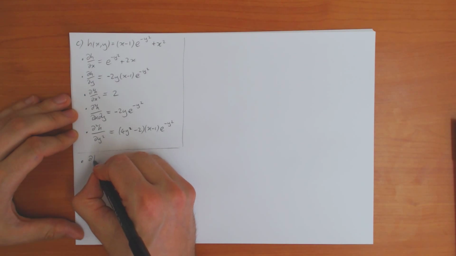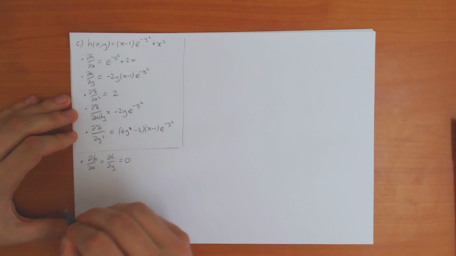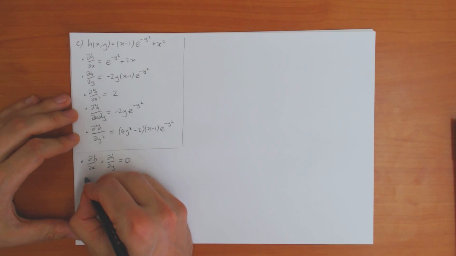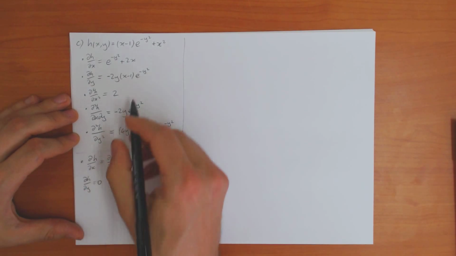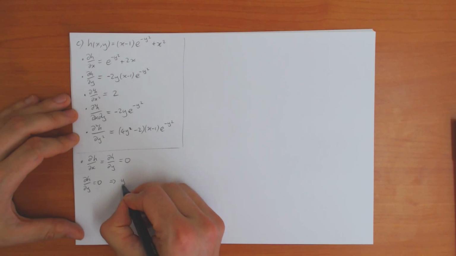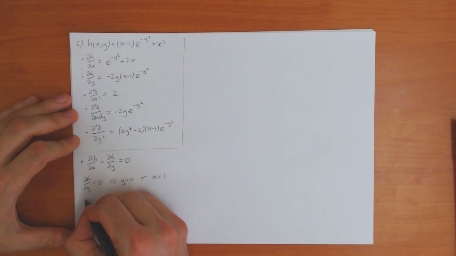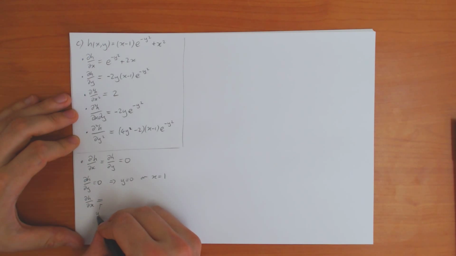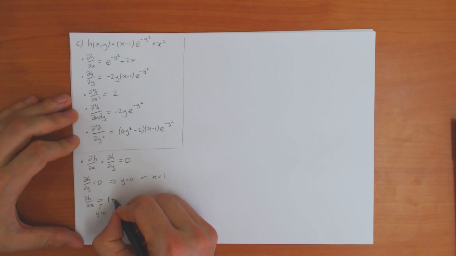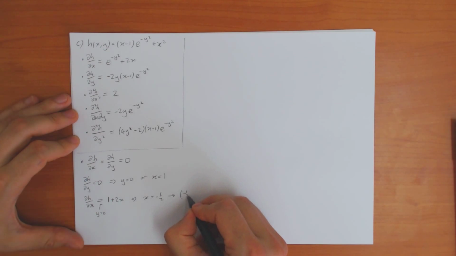So first of all, when are these first derivatives 0? If I look first at dh by dy equals 0, that's this. There's only two possibilities, either that's 0 or that's 0. So either y is 0 or x equals 1. And if I look at the first derivative dh by dx, if y equals 0, then you get 1 plus 2x. That gives you x is minus a half. So that gives you the point (minus a half, 0).